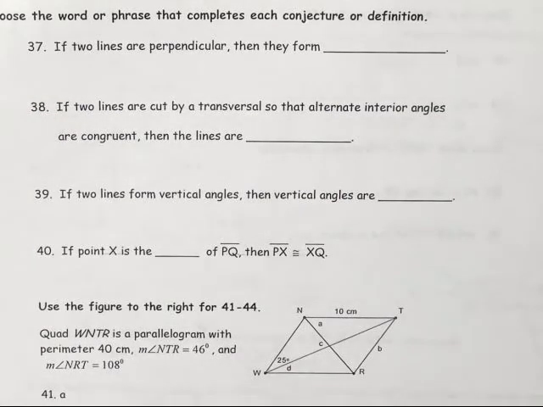All right, we're going to do 37 through 40 all in one video here. Basically, we're just going to be completing each sentence to make something that's true. So it's basically just going down to a knowledge of if we know what all these words mean.